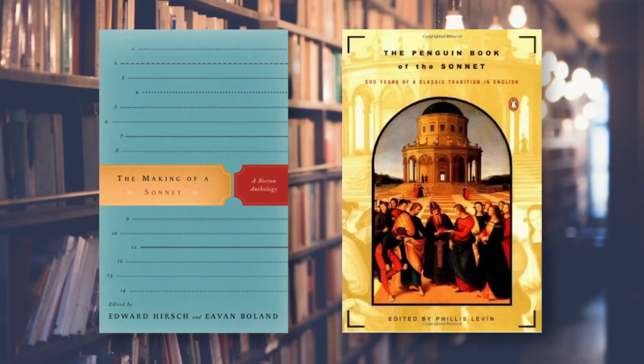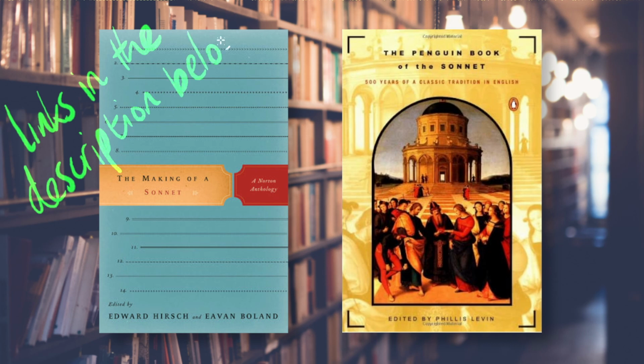Now if you're interested in further developing your knowledge about sonnets, I highly recommend the following books. I'm going to put them on the screen. So the first one is The Making of a Sonnet, a Norton Anthology. That's by Edward Hirsch and Eavan Boland. And the second one is The Penguin Book of the Sonnet, 500 Years of a Classic Tradition in English by Phyllis Levin. There is an essay in the Hirsch and Boland book entitled Discovering the Sonnet, and I really think that's wonderful. But for a book to just pick up and browse, I think the Levin is better because it's just got way more sonnets from the classic authors.